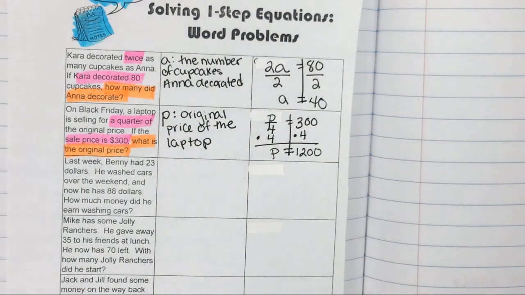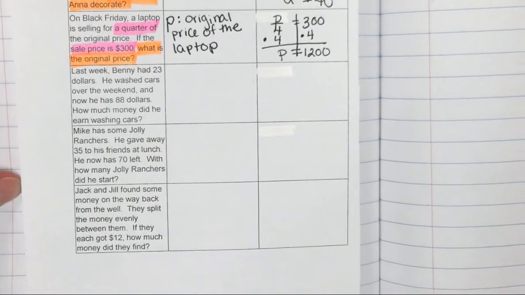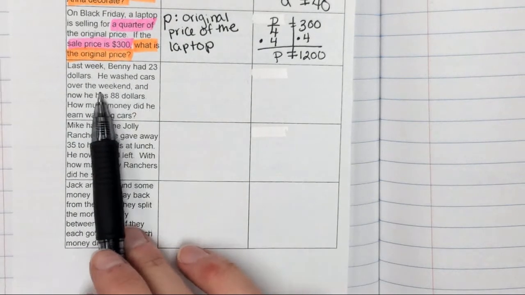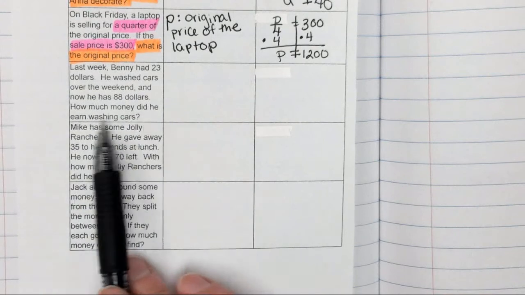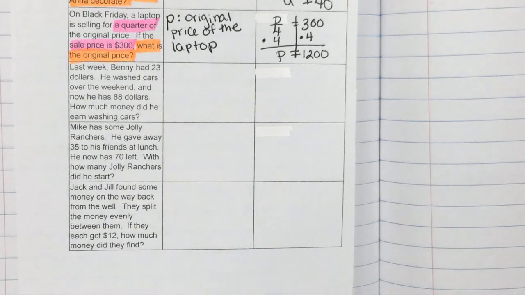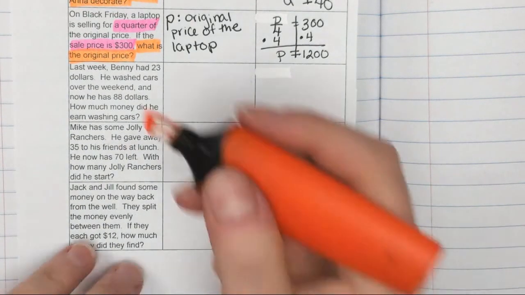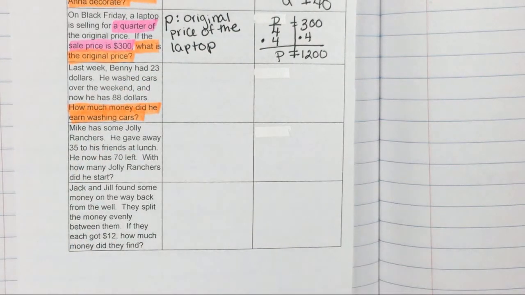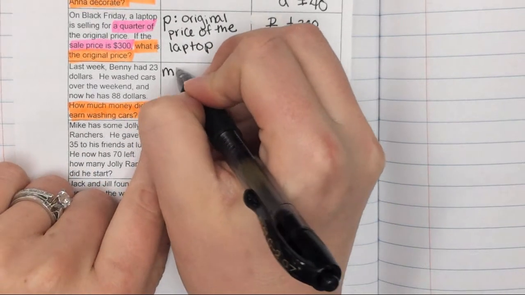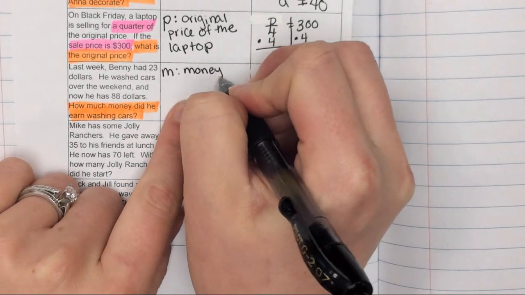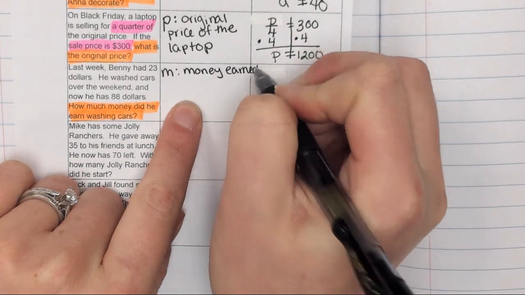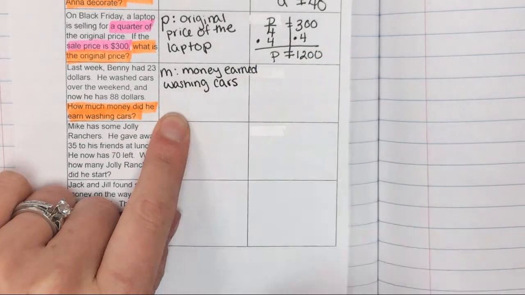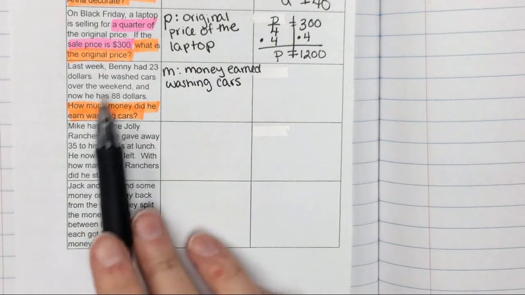All right. Example 3 says, last week Benny had $23. He washed cars over the weekend, and now he has $88. How much money did he earn washing cars? So again, we start by examining our question. How much money did he earn washing cars? And I'm going to use M for money. This stands for money earned washing cars.